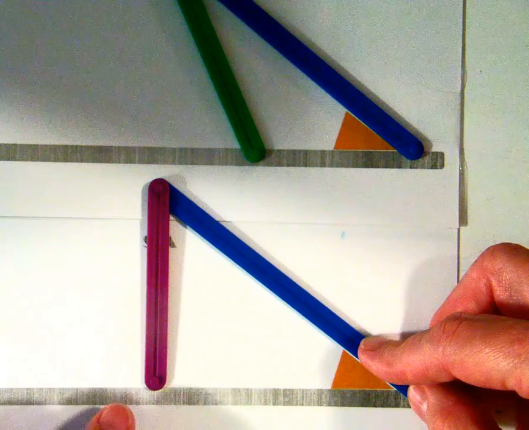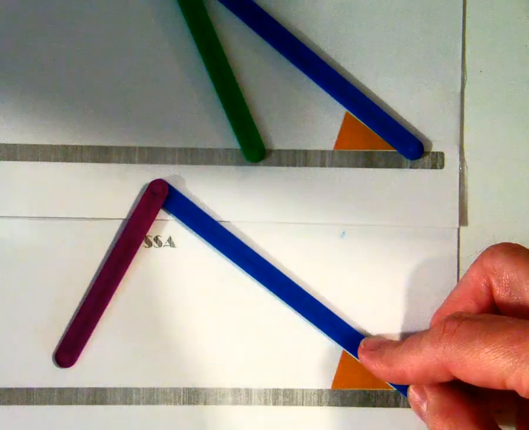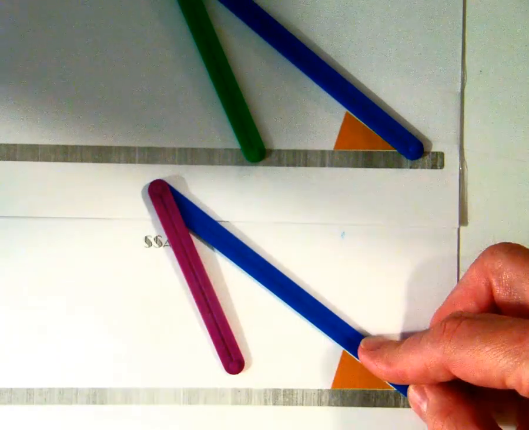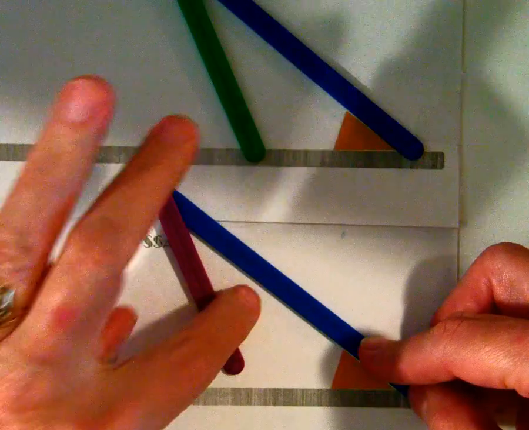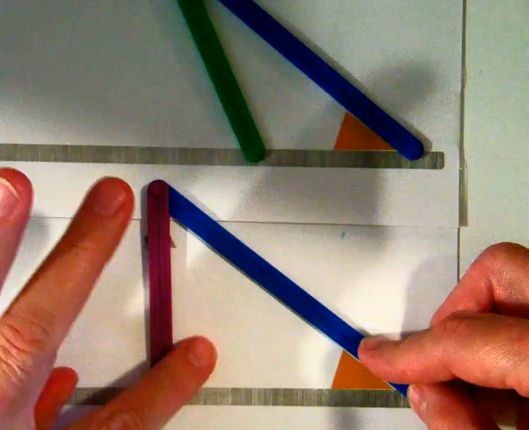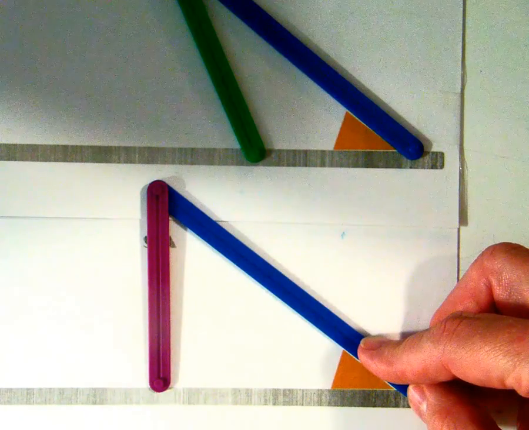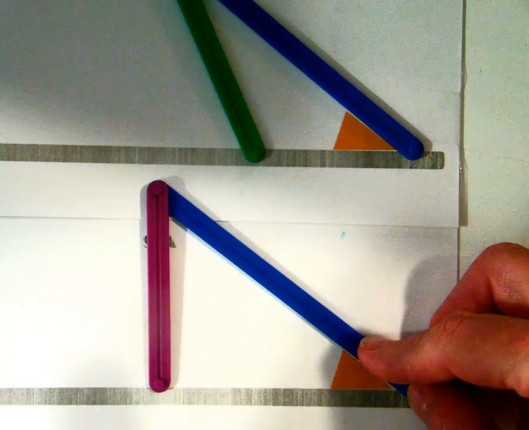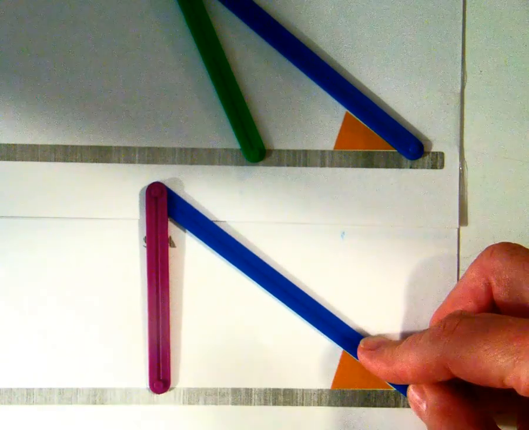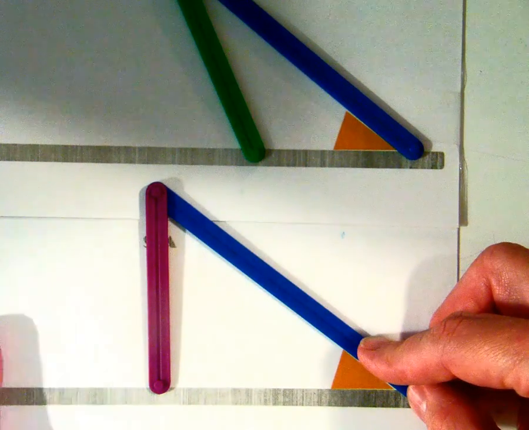When I swing it here, it's not long enough to reach. When I swing it the other way, it's not long enough to close to make a triangle. Only exactly there does it work. Okay, this is an exception. You're not allowed to call it side-side angle. You're not allowed to call anything side-side angle. That just doesn't work. We'll talk about that in a minute.